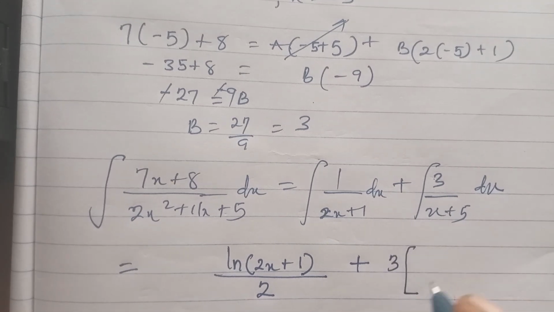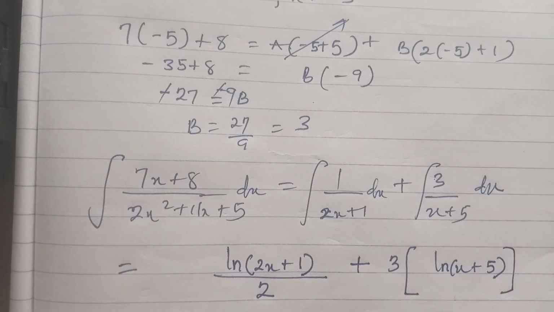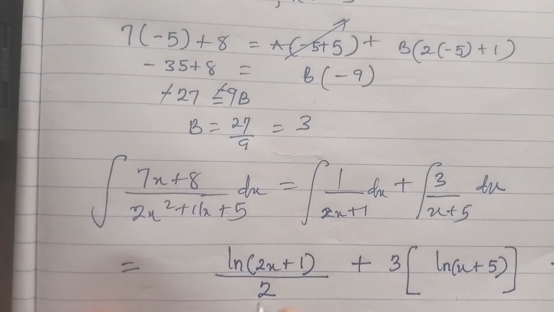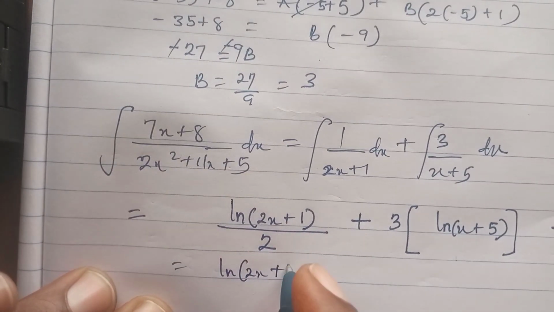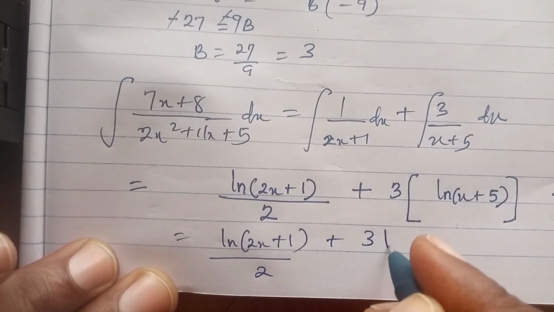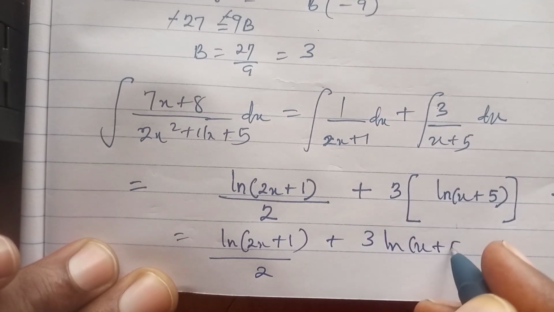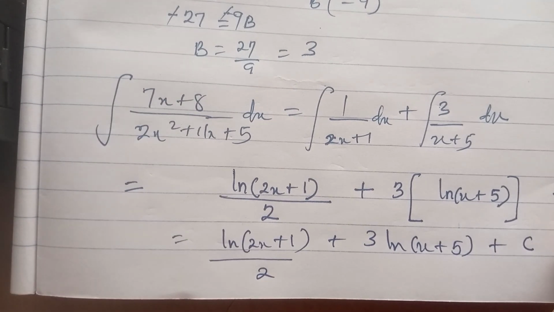We have 3 here. Then integration of this will be ln of x plus 5, then plus c. So the final answer will be ln of 2x plus 1 over 2, plus 3 ln of x plus 5, plus c. So that's the final answer. Thank you very much.